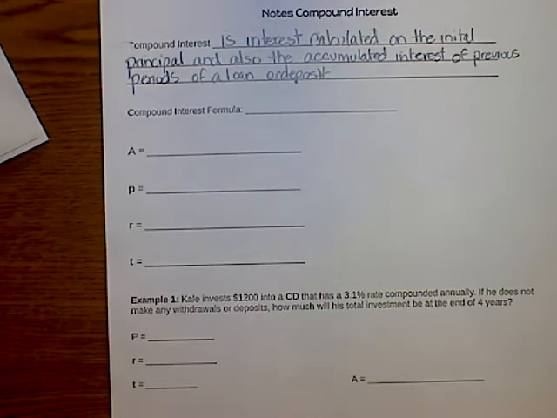If you paid 5% interest, you would pay that 5% interest on that 1,000 every single year that you had the loan. Okay, so it doesn't get bigger, because the interest isn't added back into the loan.